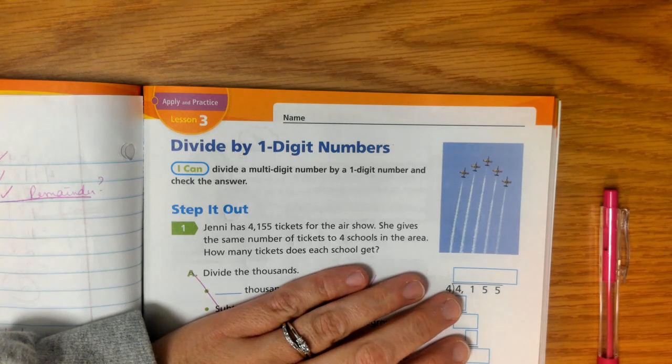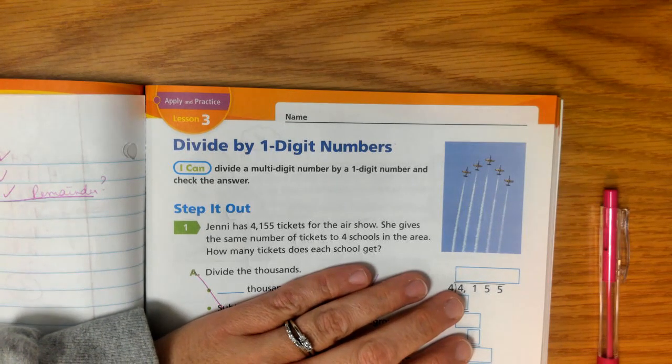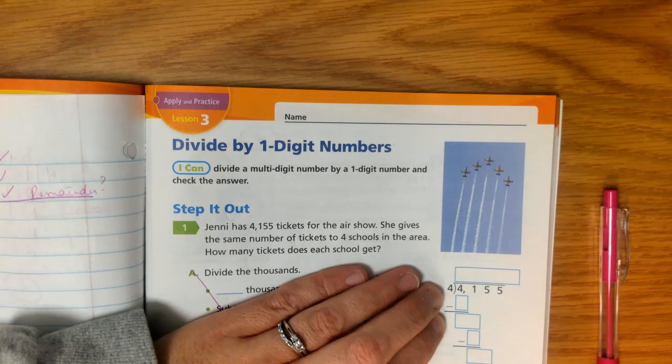Hi, fourth graders. Here is our second lesson for this week. We're going to be doing Module 7, Lesson 3. We're continuing with long division.